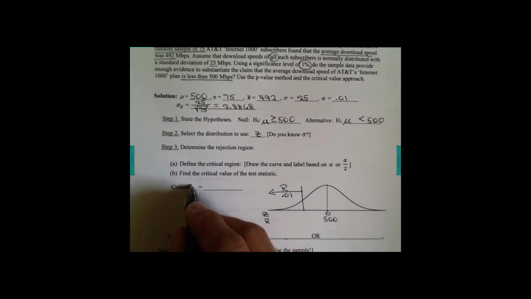All right, the next thing I'm going to do is say, what is the value for critical Z? I have to find this one, the critical Z. I have to go to my table and look up on the negative side. I would always use the negative side of Z this time. I'm going to look up 0.01, okay? Now the area I want to find is 0.01.